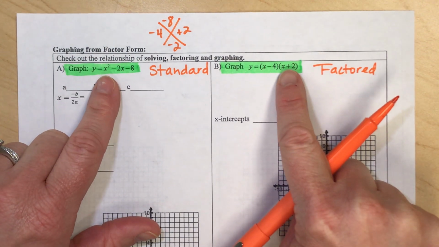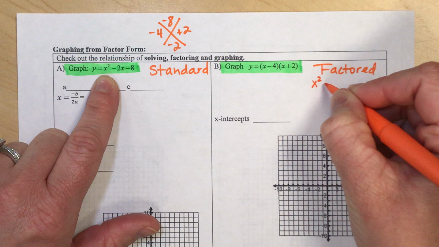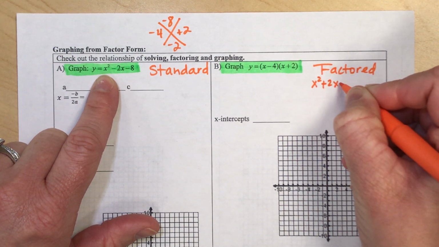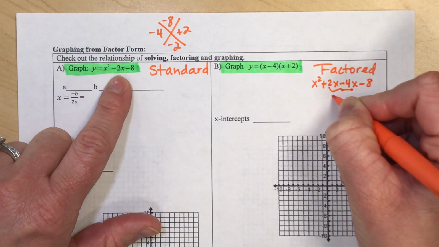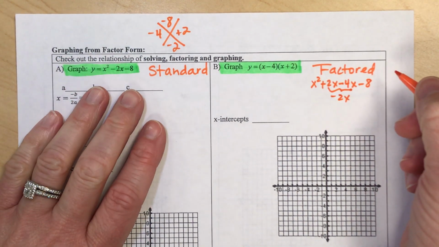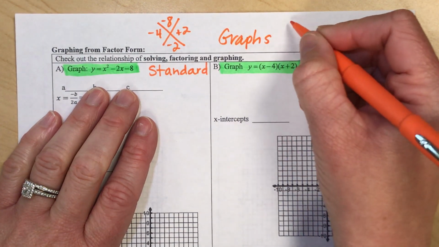And I just want you to know that they should be the same function, because if I were to multiply this out, I'd have x squared plus 2x minus 4x minus 8. These two middle terms do combine to make -2x, so I know I have the same function, which means your graphs should be identical.